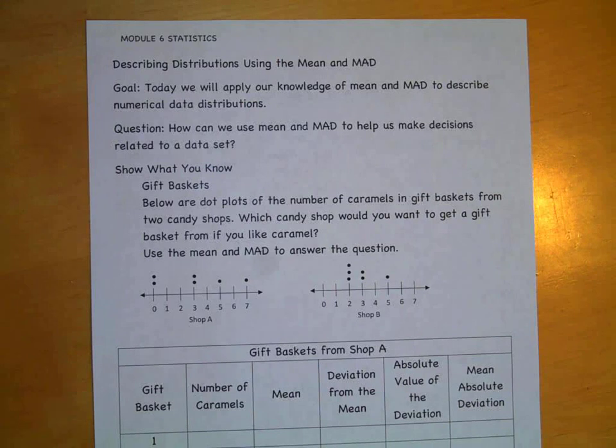Hello, math students. Welcome back to our module on statistics. This is lesson 6, and it is called Describing Distributions Using the Mean and the MAD. Our goal for today is to apply our knowledge of mean and MAD to describe numerical data distributions.